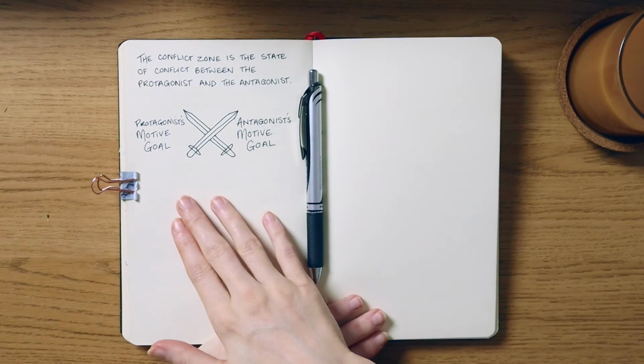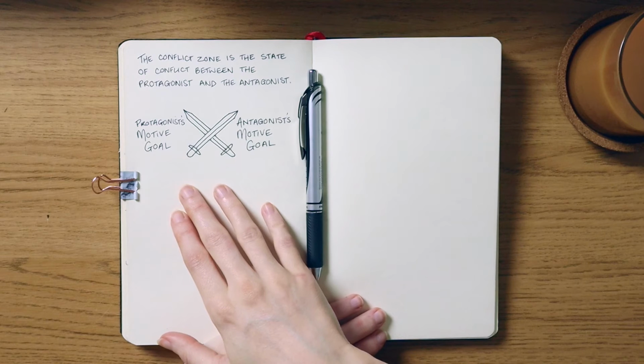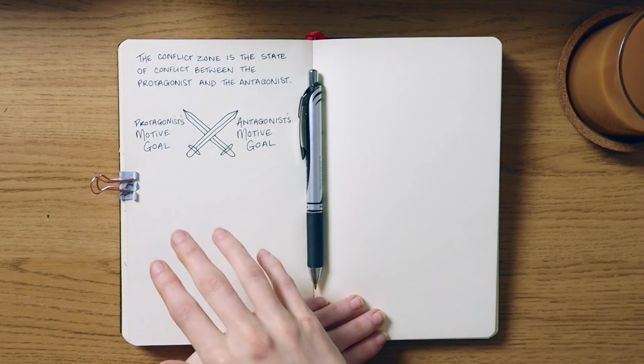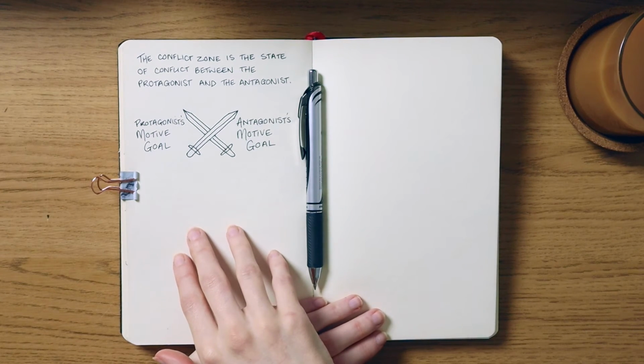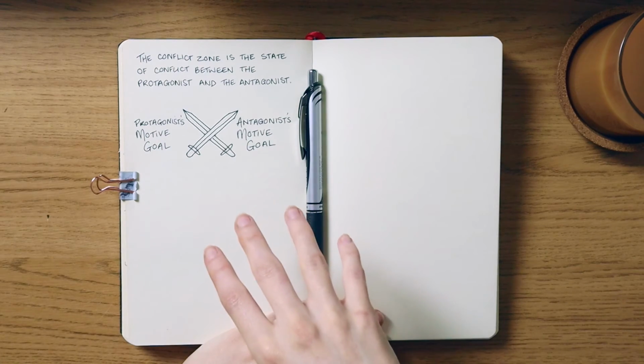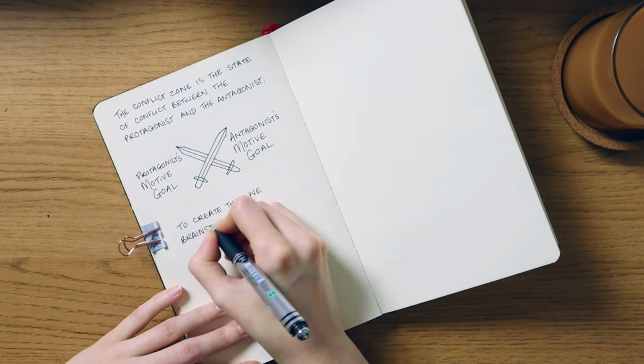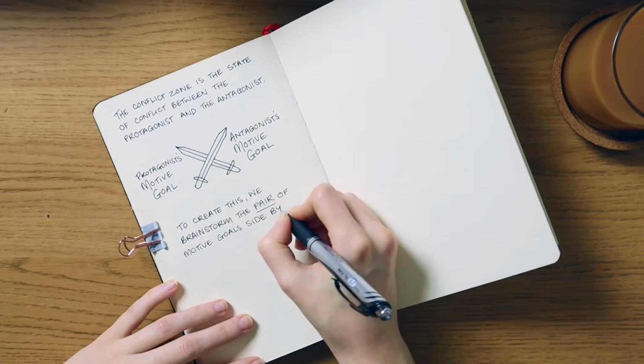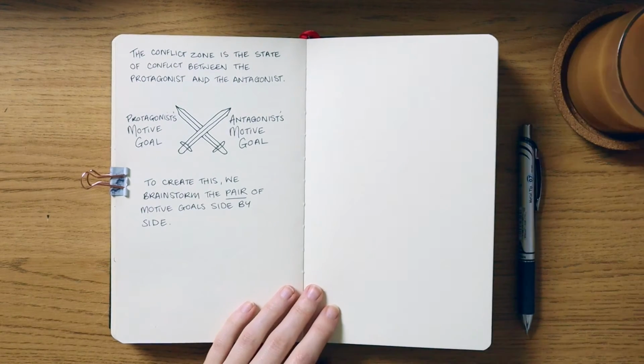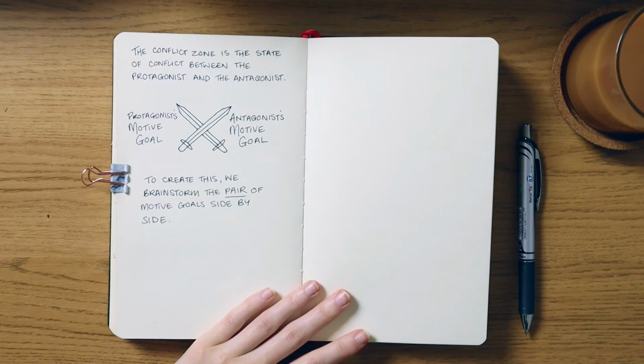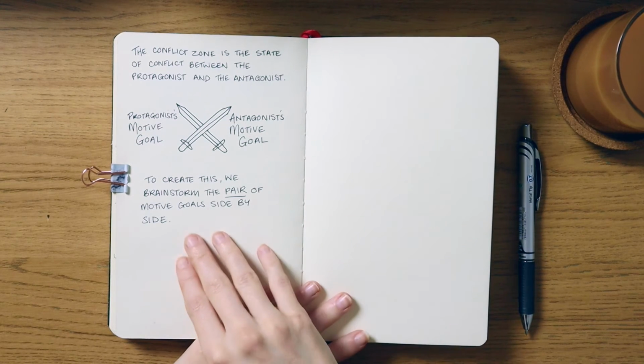Now, the easiest way to do this, to create our conflicting motive goals, is to brainstorm their motive goals side by side, just like we did with our thesis and antithesis. Brainstorming our motive goals side by side like this allows us to see if they truly contradict each other, to see if they are in true conflict with each other. And we can actually do this.